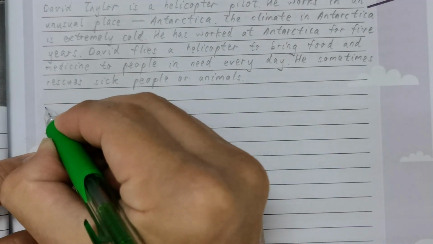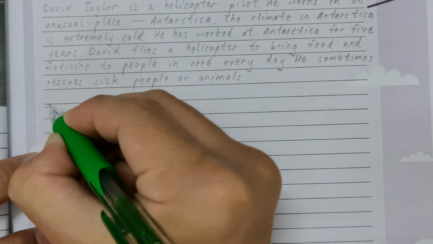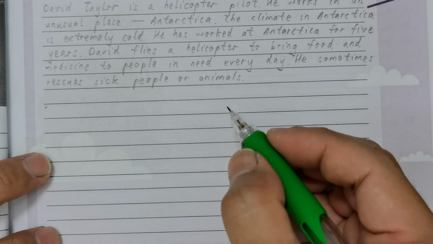This is the quotation mark, or inverted commas. I use these inverted commas.